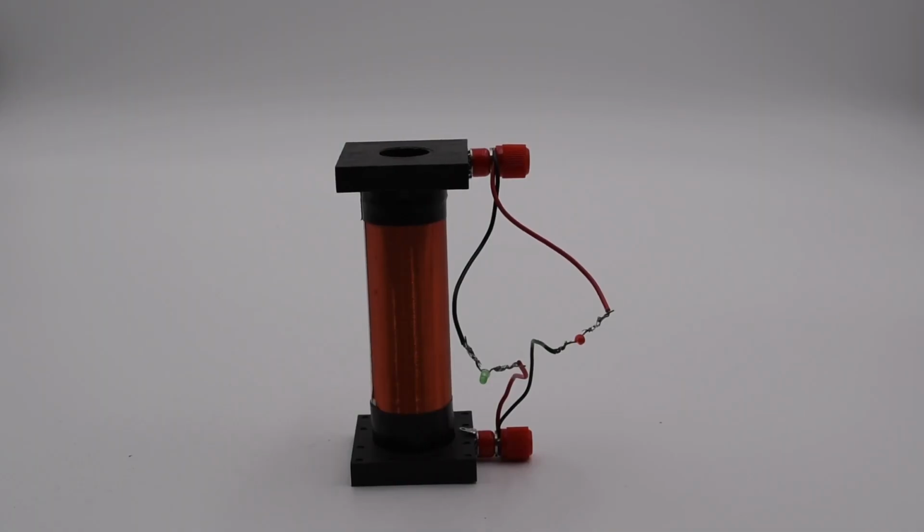As the magnet was falling into the coil, the green LED turned on, indicating that the current was flowing out of the top of the coil. As the magnet was falling out of the coil, the red LED turned on, indicating the current was flowing out of the bottom of the coil.